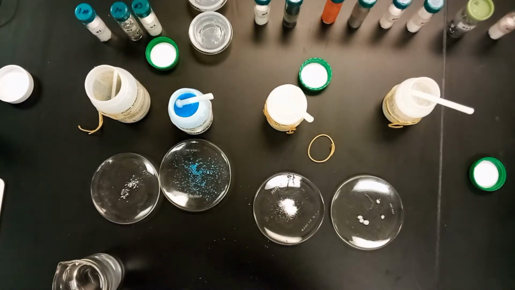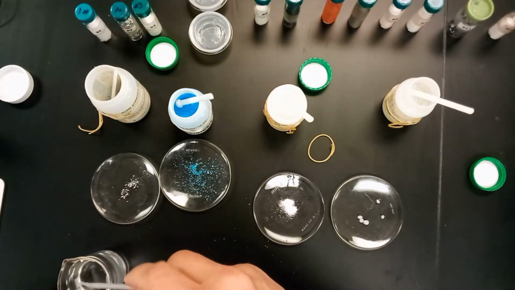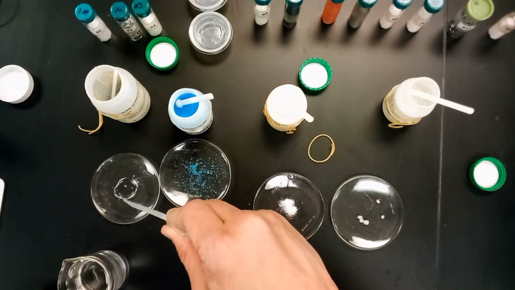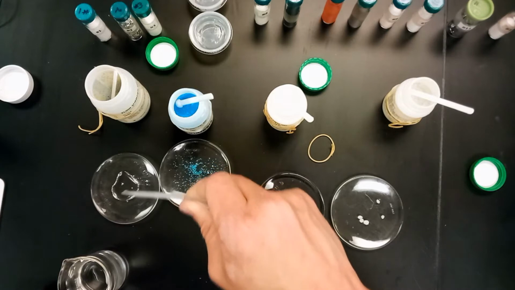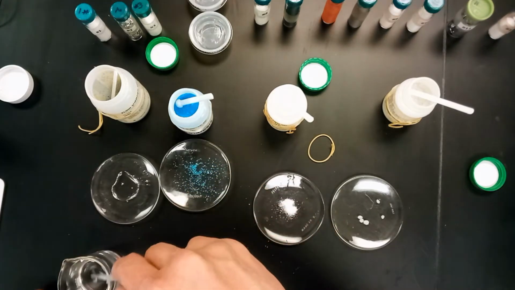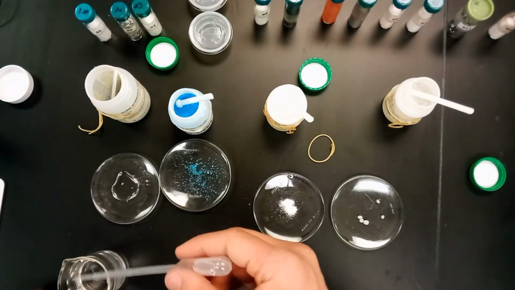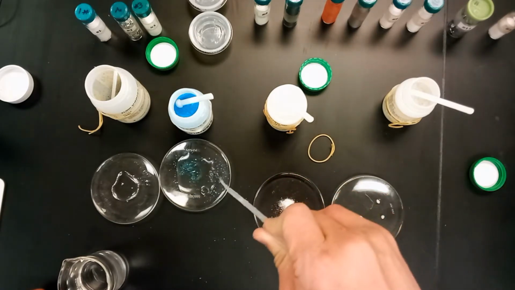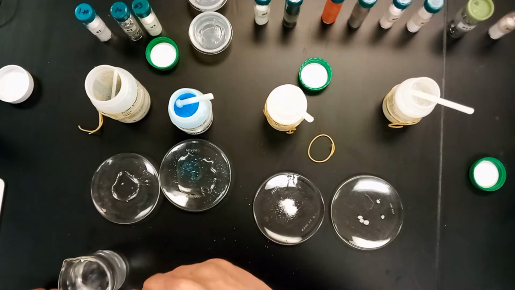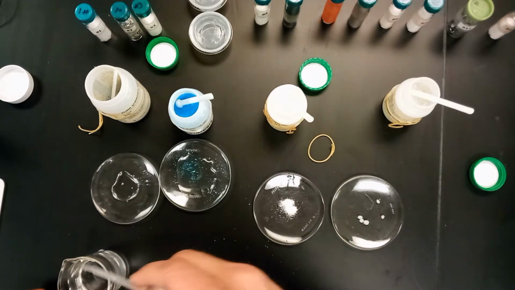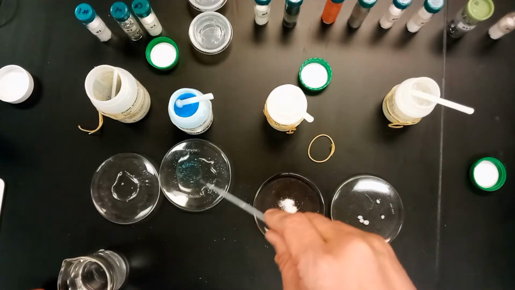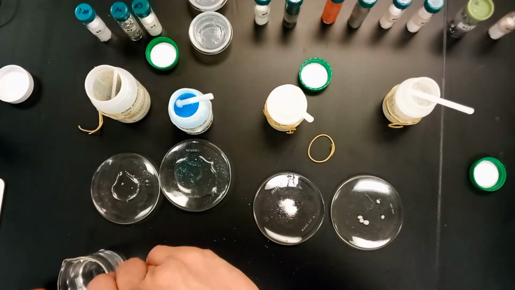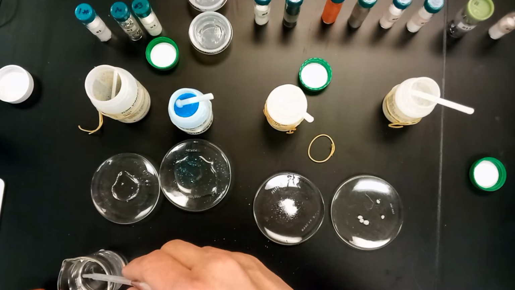So here we got some water. So we'll just go ahead and add some water to each one of these. Adding it to the metal, as you might expect, does not really seem to be doing a whole lot. Now with copper sulfate, we've used copper sulfate before, so we expect this one to dissolve because we've seen it before.